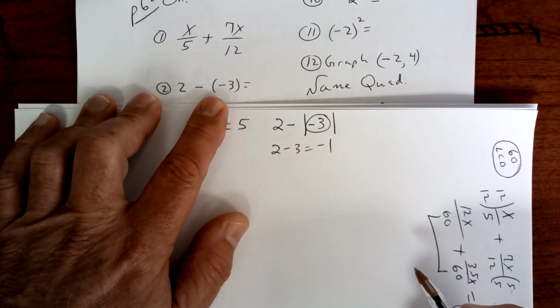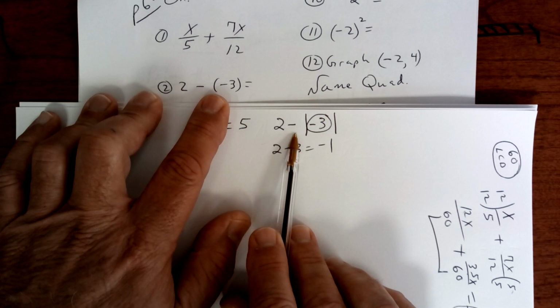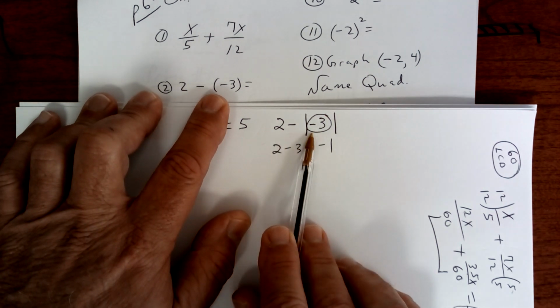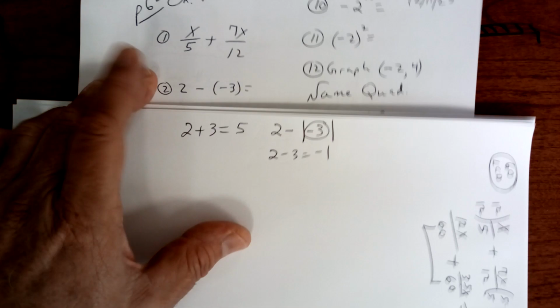Any questions on the difference between this double negative and one that looks like a double negative? Is everybody clear? Absolute value first. All right, let's move on.